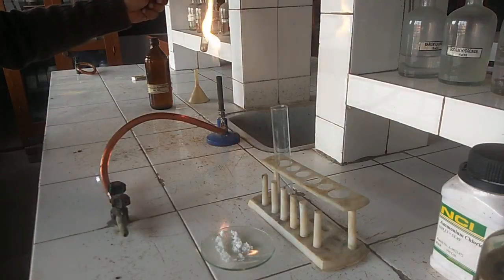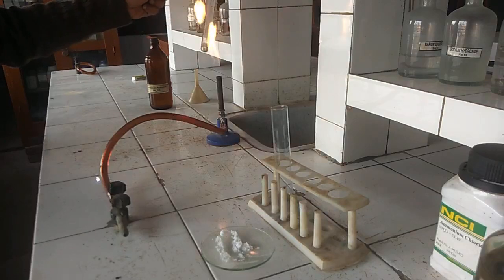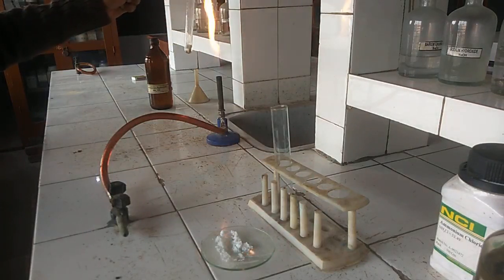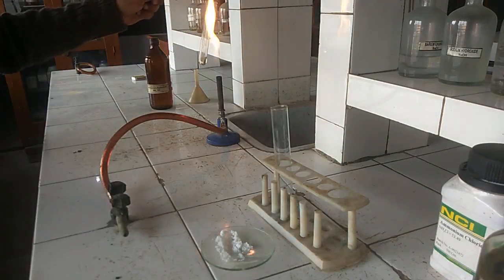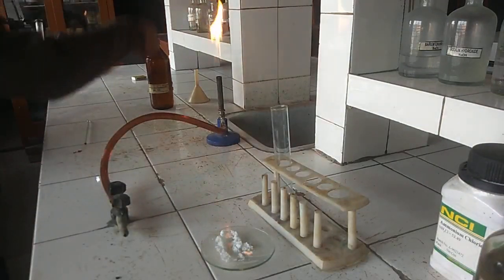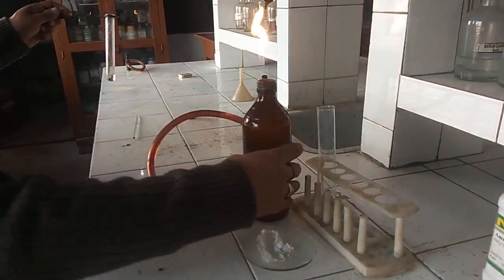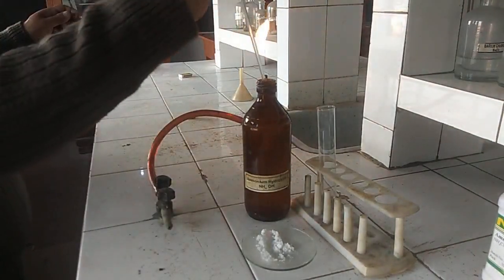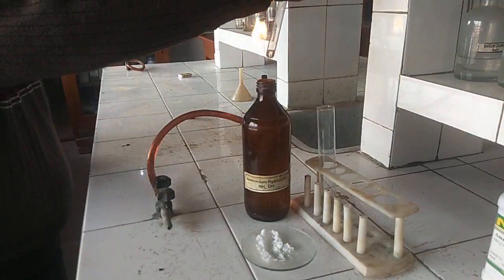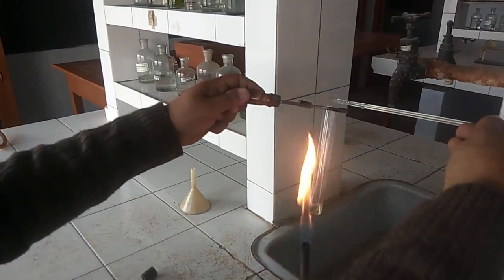On heating, a colorless pungent gas evolved, which is actually HCl, and we will confirm the presence of this gas with the help of aqueous solution of ammonia, that is ammonium hydroxide. Again we will dip a glass rod in aqueous solution of ammonia and we will bring this glass rod over the mouth of the test tube.